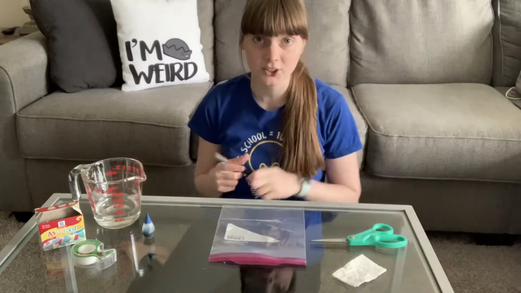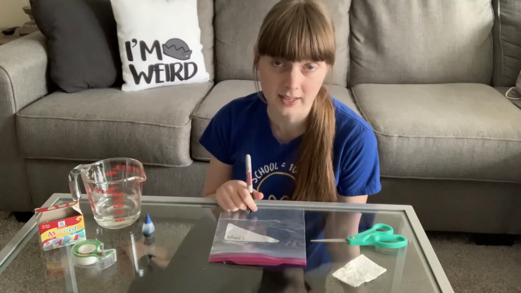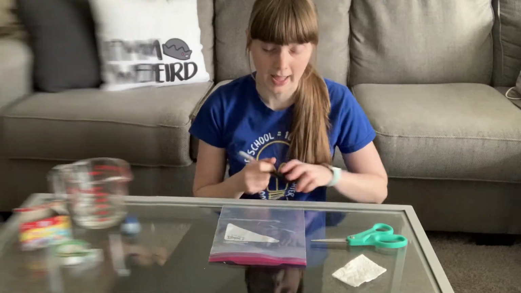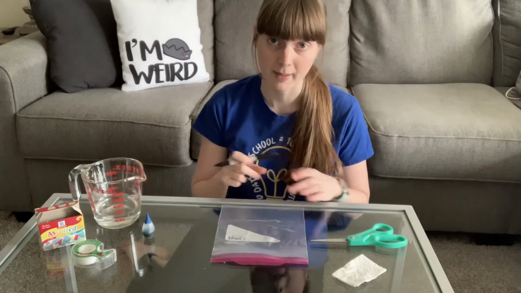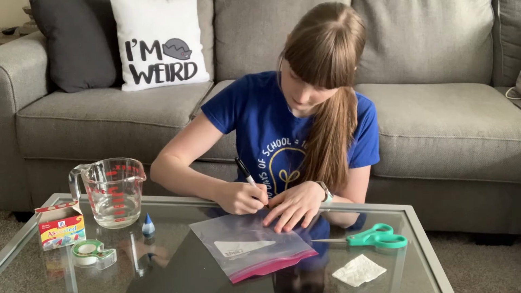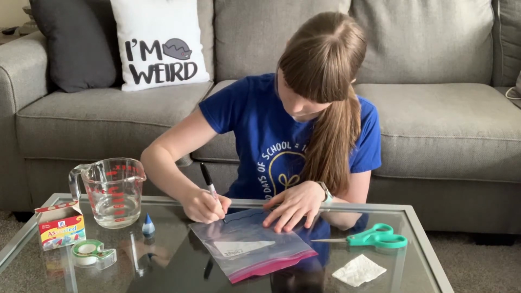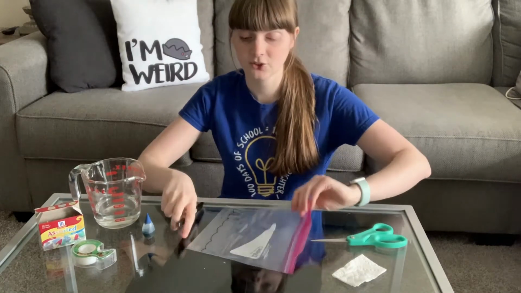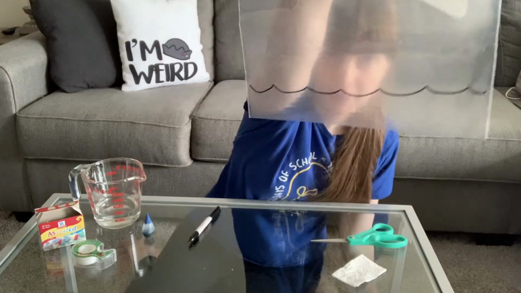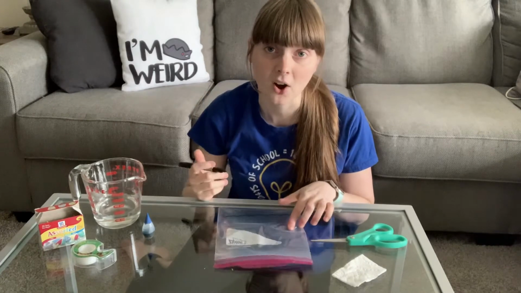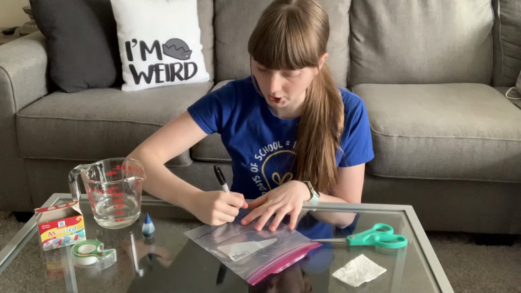The first thing you're going to do is draw the different steps of the water cycle on our bag. The first thing that we are going to draw on our bag is water at the bottom. I just drew some waves at the bottom of my bag to look like water. This is what we call collection. This is where the water collects.